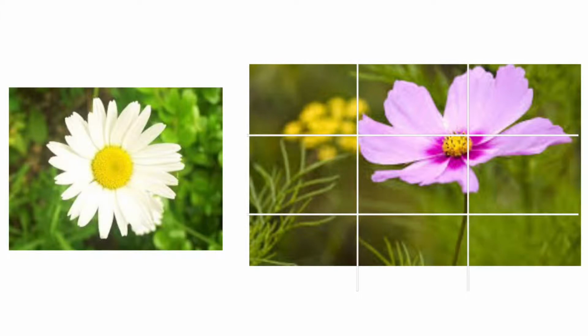Let's take these photos of flowers, for example. The picture on the left has a centered composition where the middle of the flower is placed right in the middle of the photo. The picture on the right uses the rule of thirds by placing the middle of the flower where the lines intersect and lining up the stem down the right third line in the photo. The picture on the right has a much more pleasing and interesting composition than the picture on the left.